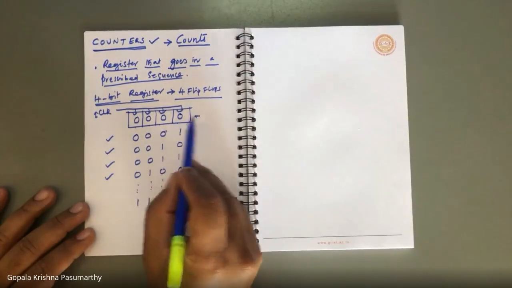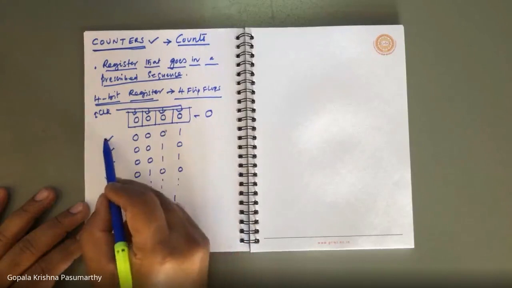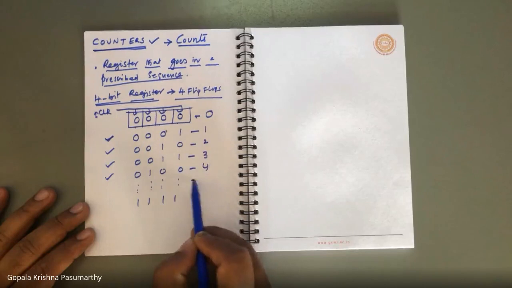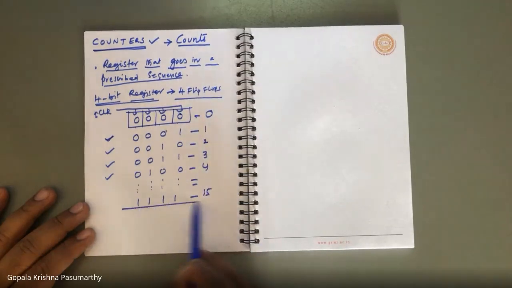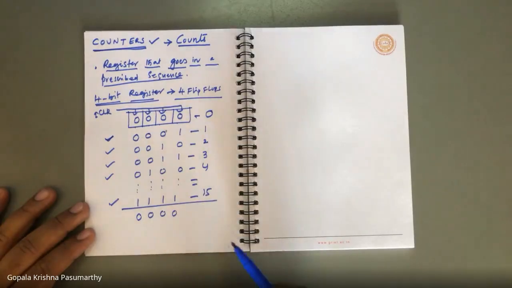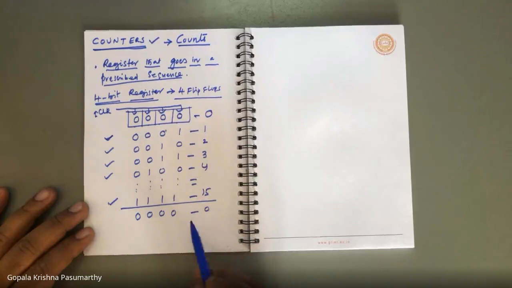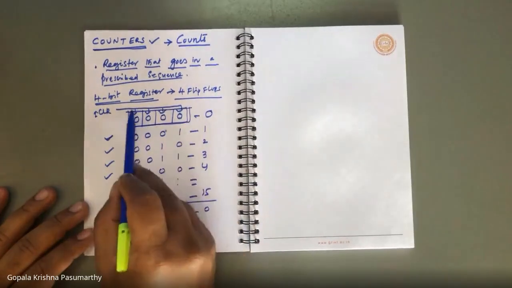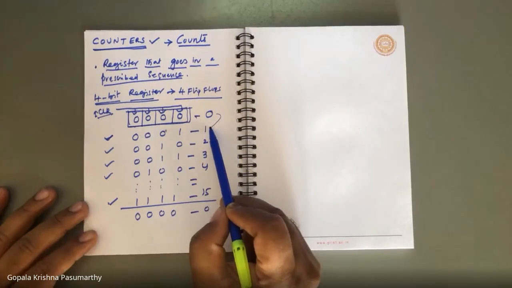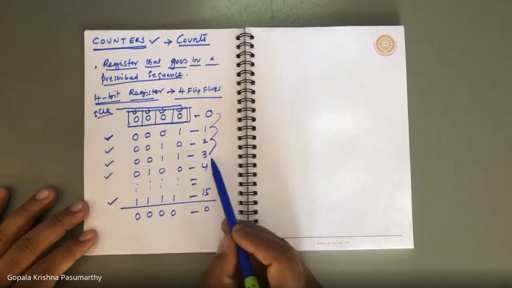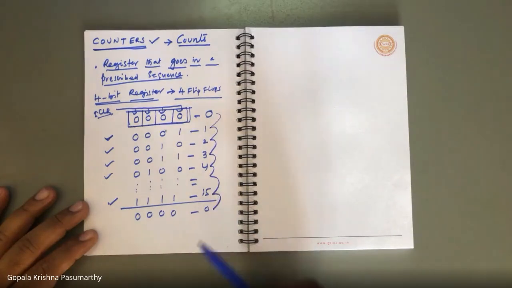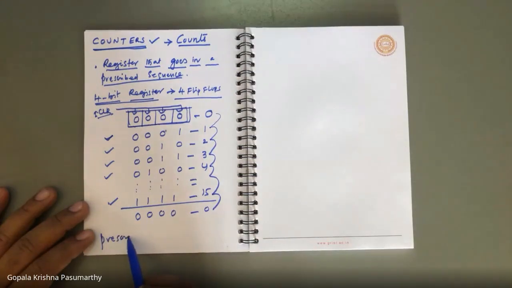Means my register starts counting from 0. After a clock pulse, it goes to 1. After a clock pulse, it goes to 2, 3, 4, and so on. Finally, it has come to 15. If you give the clock again, it goes to 0, 0, 0, 0, because after four ones there is nothing else. So this is called 0. Whenever the clock is pressed, it is going in a specific sequence: 0 to 1, 1 to 2, 2 to 3, and so on up to 15. From 15, it goes back to 0. This we call a prescribed sequence.